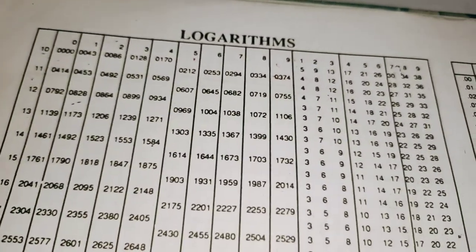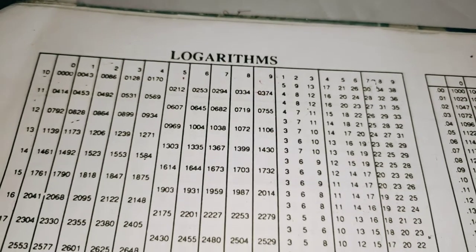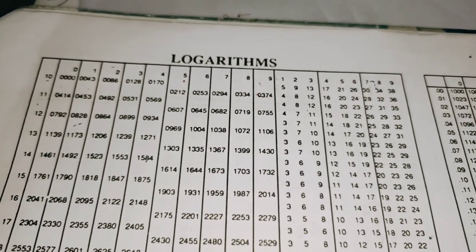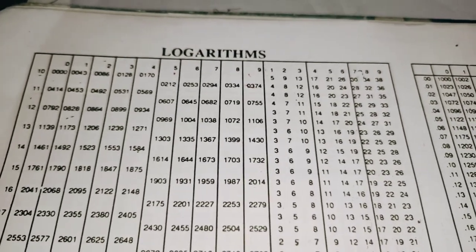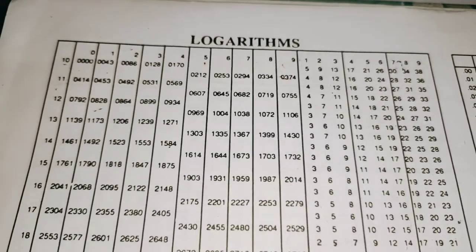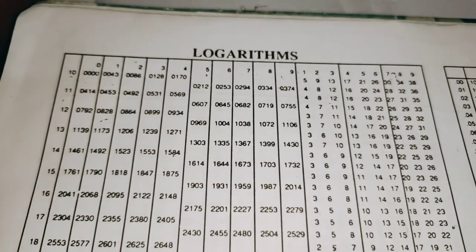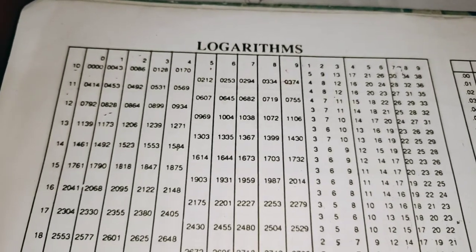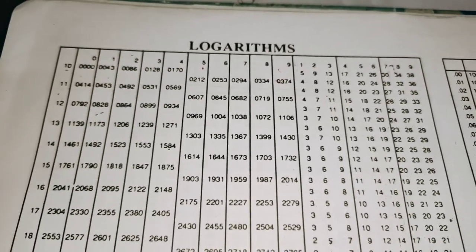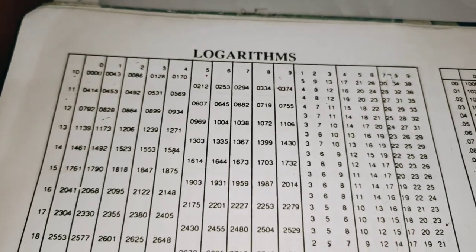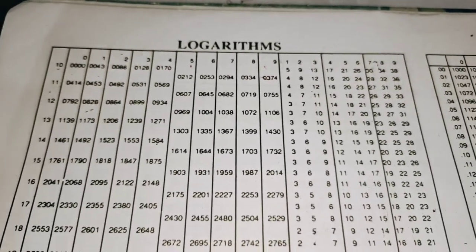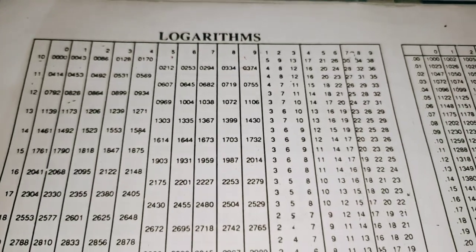No need to buy a new log table right this moment, or you can download the log tables from the internet also, because it is the online generation. So in online classes we can use anything that we get online, or if you have class 9-10 log table copies at home, you can take these log table pages from there.